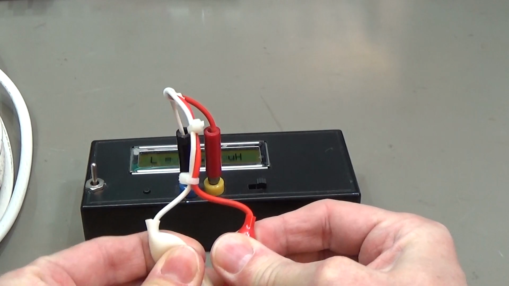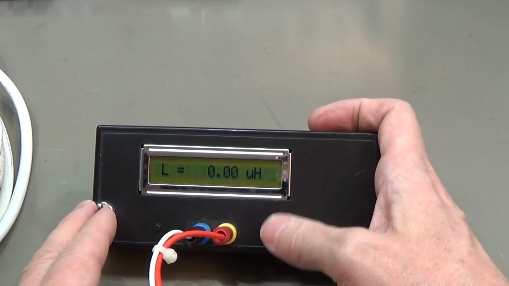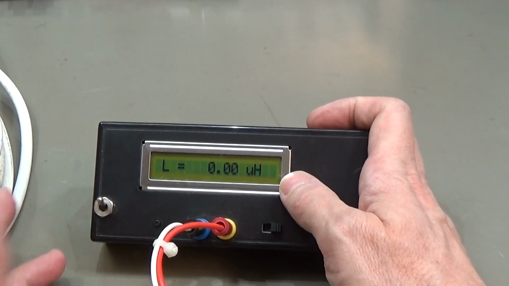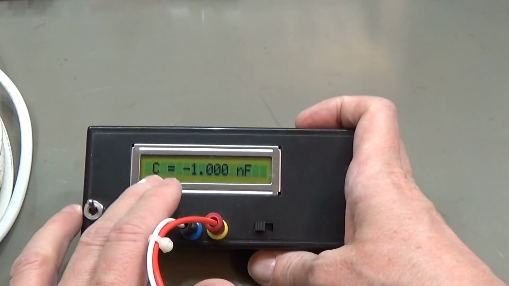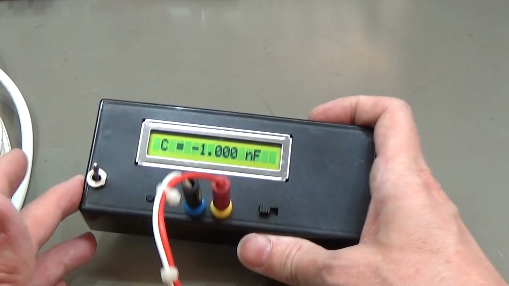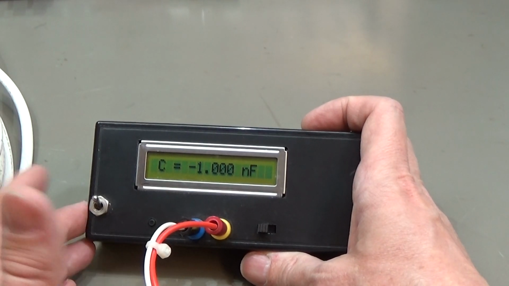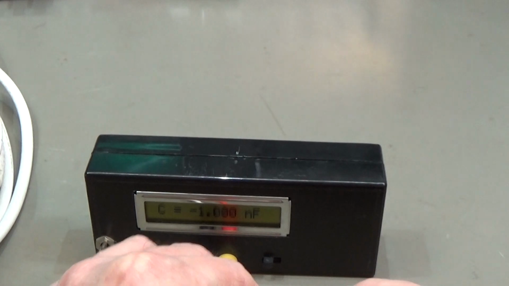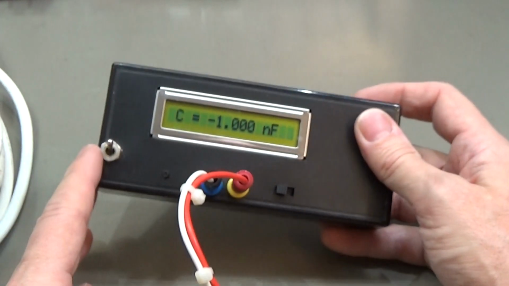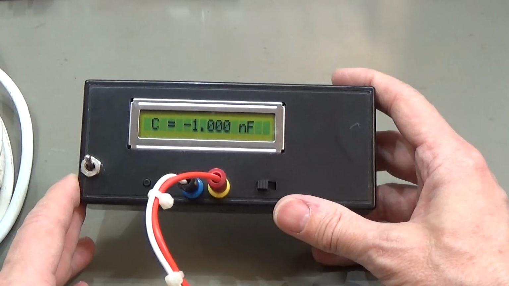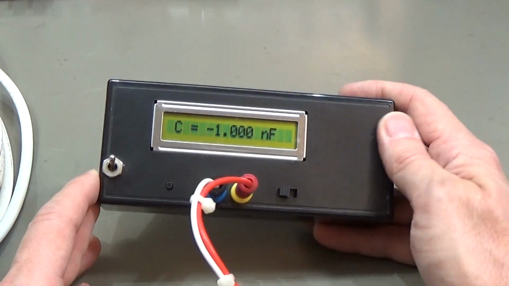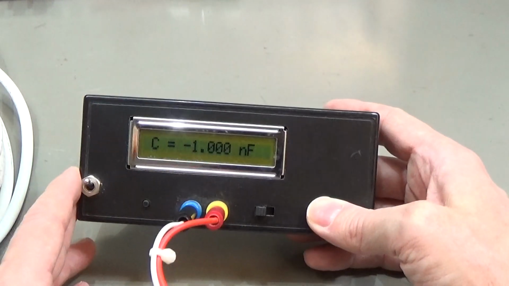It is clear, because this will show you the inductance, so the L, and of course the C. That is what the meter needs to be able to read. And these meters are very cheap in the market today, so no problem anymore.